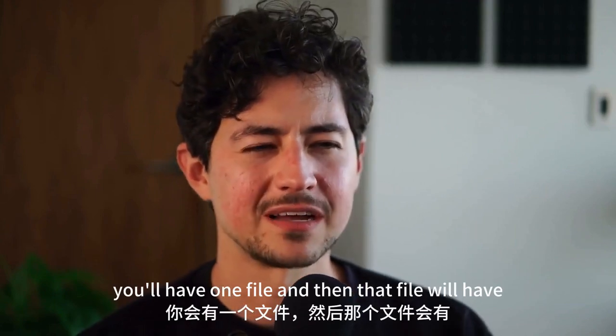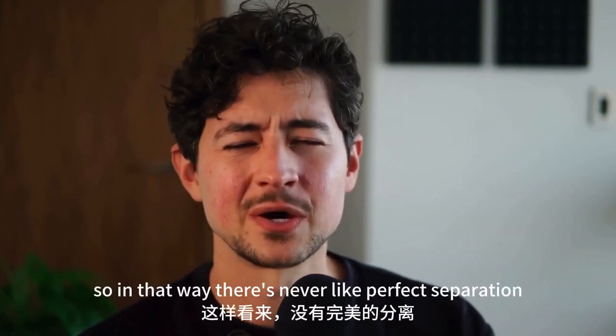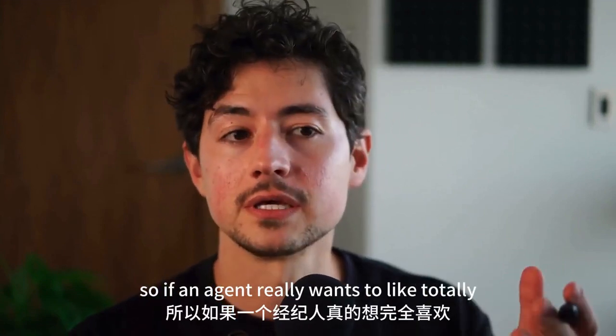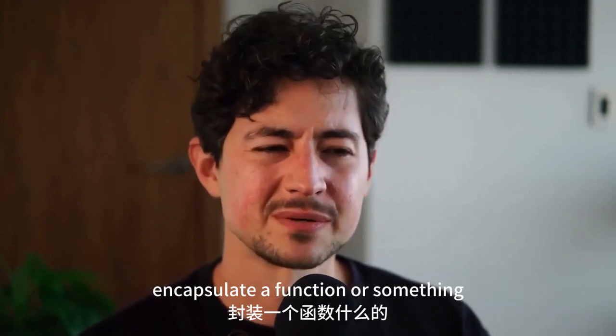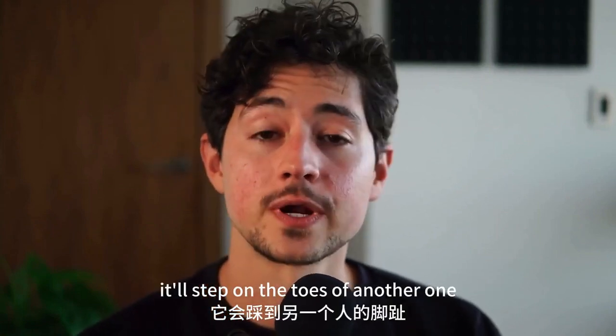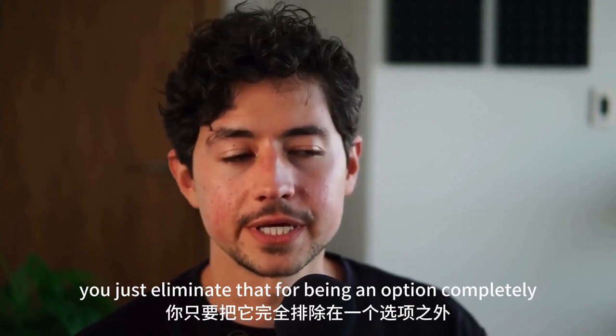One file, and then that file will have a snippet of a little bit of code that's used by another file. And so in that way, there's never perfect separation. So if an agent really wants to totally encapsulate a function or something, sometimes it'll have to dump around from both. And when that happens, it'll step on the toes of another one. So anyway, when you use work trees in this way, you just eliminate that as an option completely.